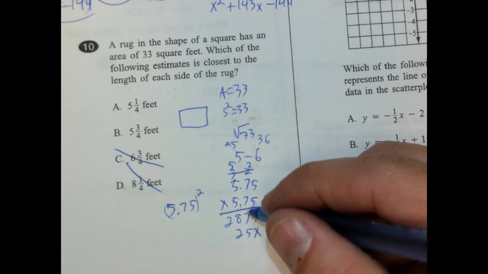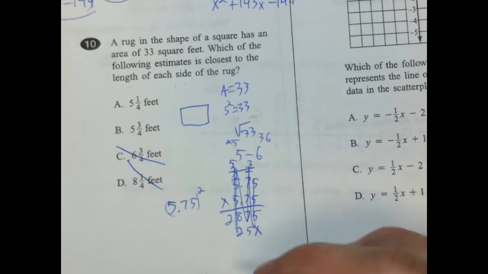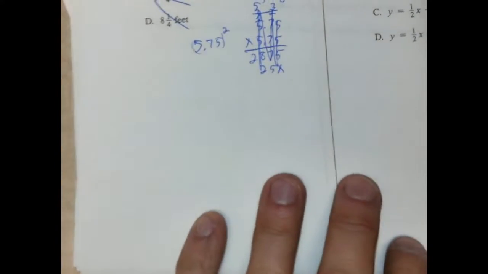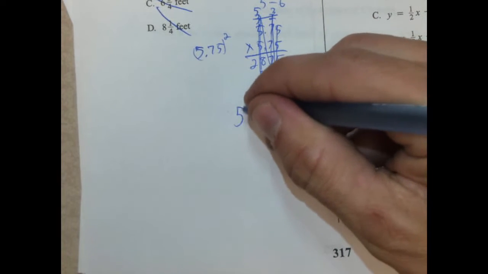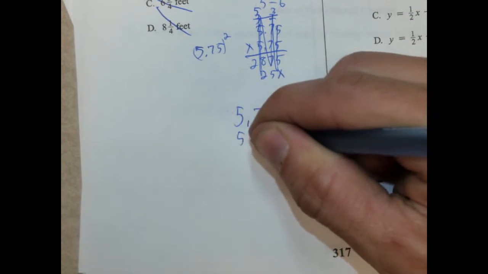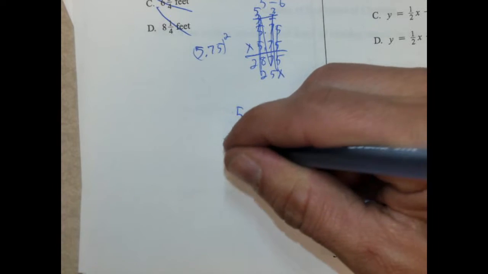I think I screwed that up. Hold on, let's back this up. I need more room. Let's do that over again. I apologize. Okay. 5.75, 5.75. I was going too fast there.